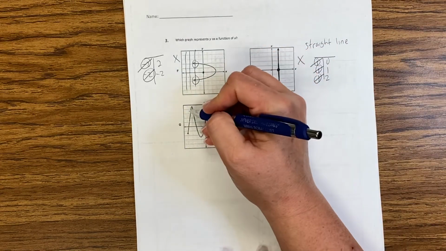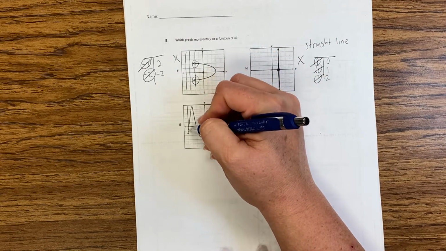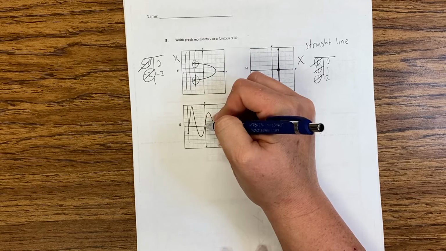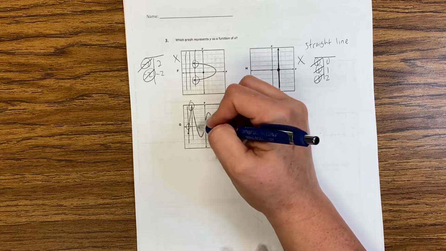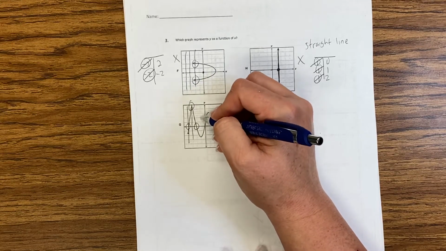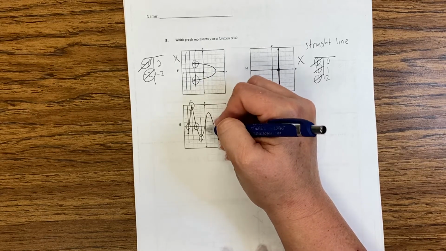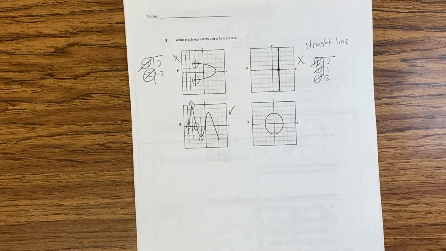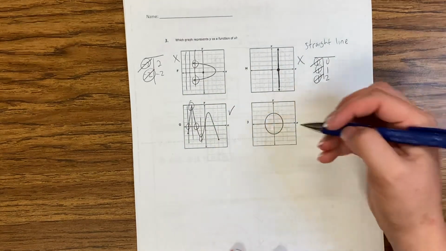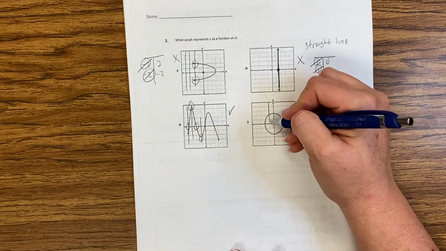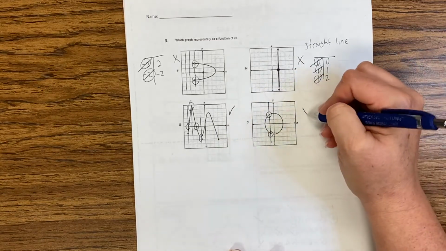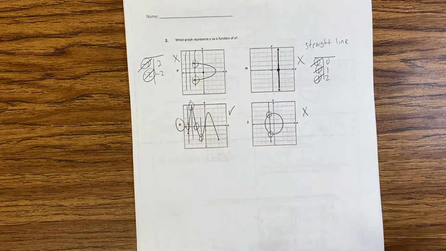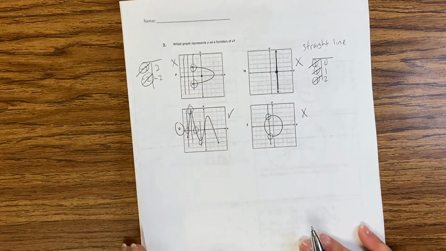Here I'm going to draw a line. How many times do I use -4? I only use it once. How many times do I use -3? Once. So you can see that each time I use one of these x's, I'm only using it once. This is a function. Moving over here to the circle, if I was to use the straight line method, coming down, I'm using -1 2 times. This is not a function. The answer was G.